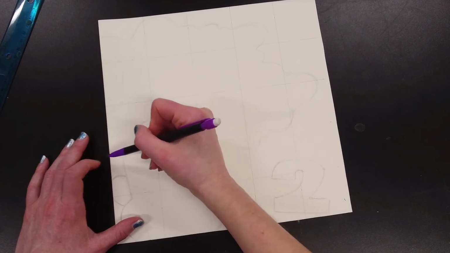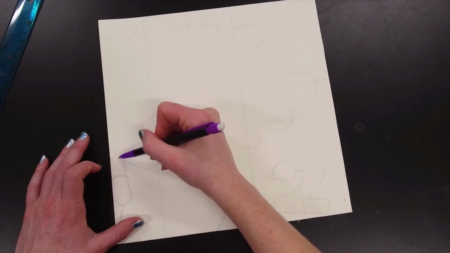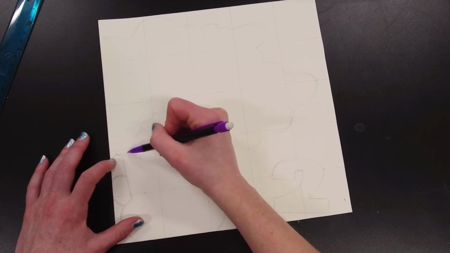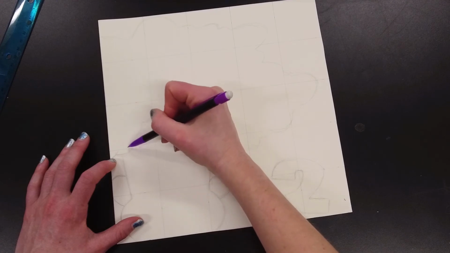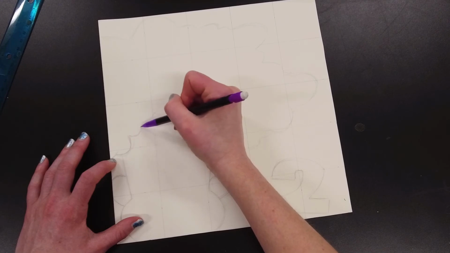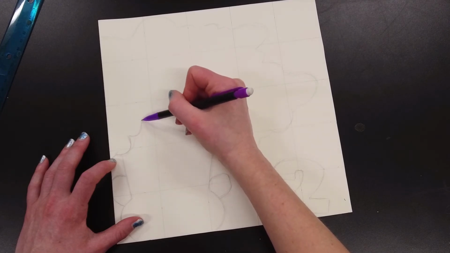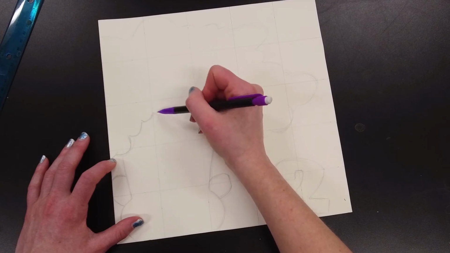And then I'm going to do the same thing on the cloudy space here. So this needs to come back to the left a little bit more. And then the next one comes down and then curls up. And then they come to a point right about here on this vertical line.